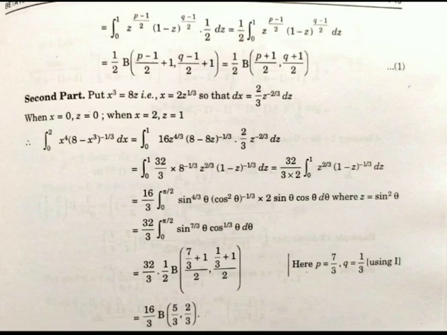Okay, here the constant term is 1 by 2, take it outside. The remaining part is the integral from 0 to 1 of z raised to p minus 1 by 2 into (1 minus z) raised to q minus 1 by 2 into dz. By the definition of the beta function, the integral from 0 to 1 of x raised to m minus 1 into (1 minus x) raised to n minus 1 dx is equal to beta of m, n.